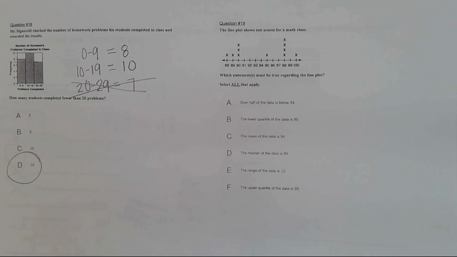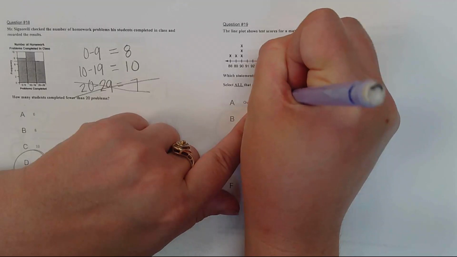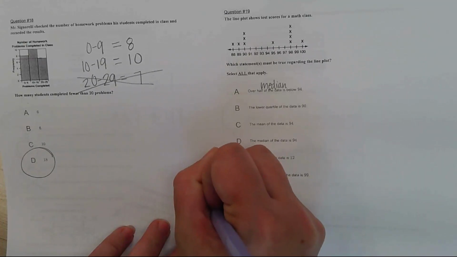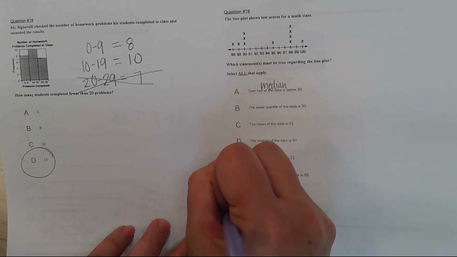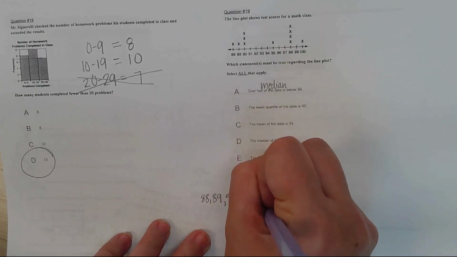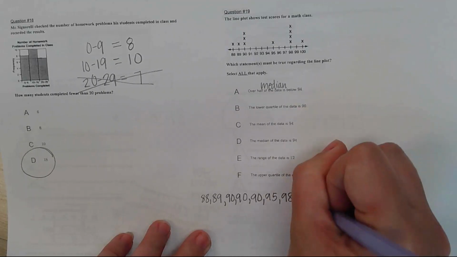Now, guys, over half the data is below 94. That's a different kind of question, but what's half of the data called? Half is the center, it's the exact middle. So another word for half of the data is the median. Okay, so I do want to let you know that one. Now go ahead and list out your data. And if you did not do that, then I'm going to let you know that you most likely got this problem wrong because of laziness. This is the one that I ended on before we started going over, so I didn't really finish it.